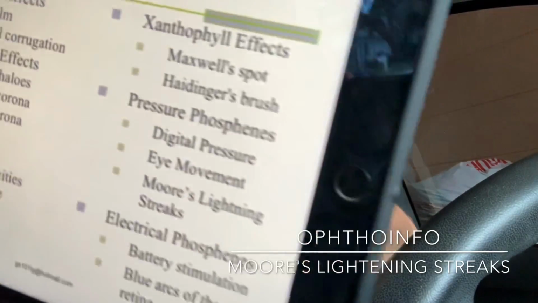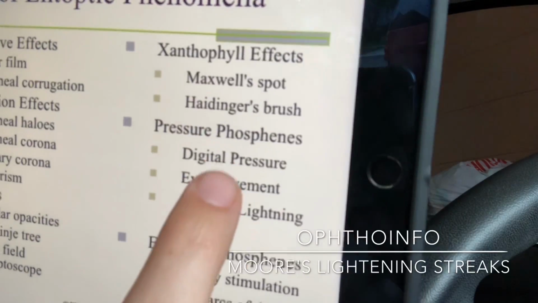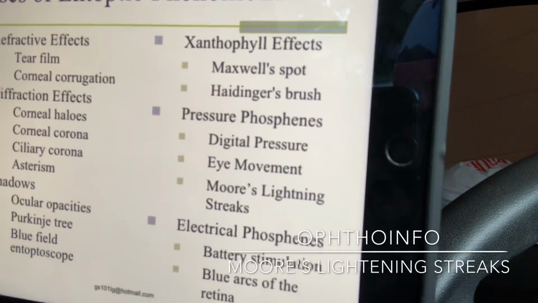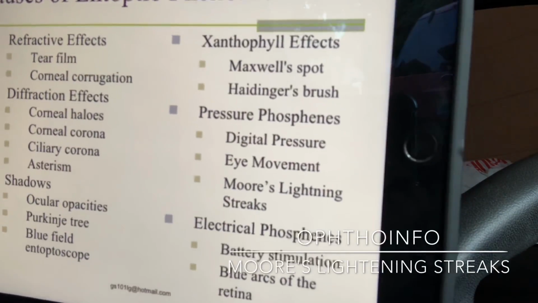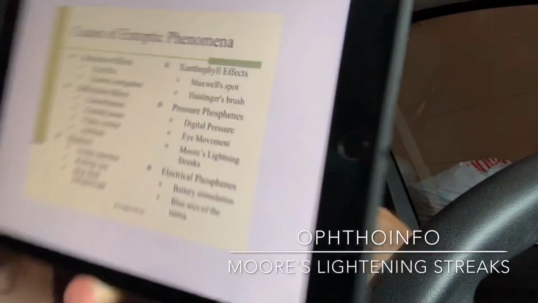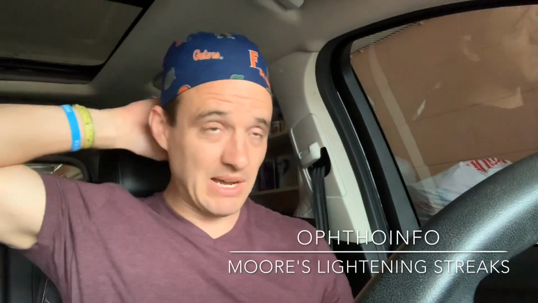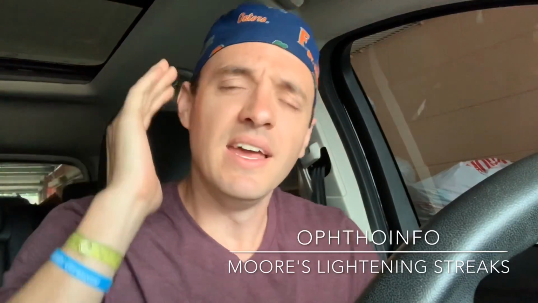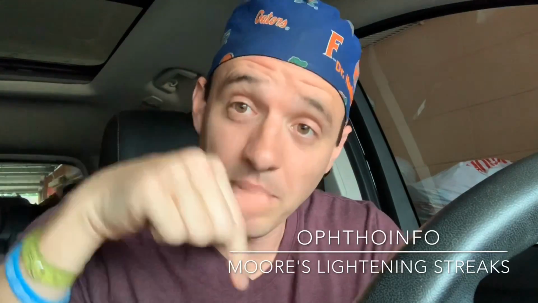Anyhow, we get the pressure phosphenes. Which of these is the pressure phosphene that we're seeing with the flashes from PVD? Moore's lightning streaks, or Moore's lightning flashes. It was this dude, something Moore, who described it in the 1930s and 40s, and he did a pretty good job, without having much data, of describing this phenomenon. Anyhow, when you have a pressure phosphene, you can't necessarily tell which eye it's originating from.